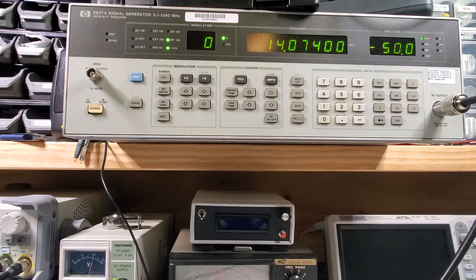But that basically confirms that the receiver path is all working, all the way from the low pass filter through the NE602, through the MC1458 op amps, and then finally to the audio out. So what I might do as a follow-on video is actually get this on the air and see if we can see some FT8 activity.